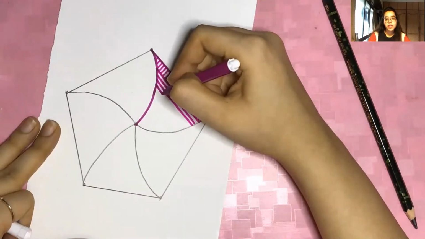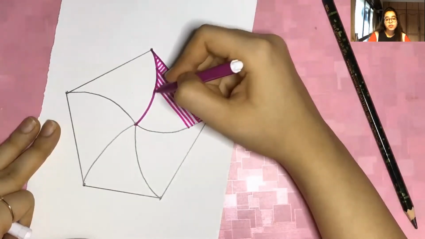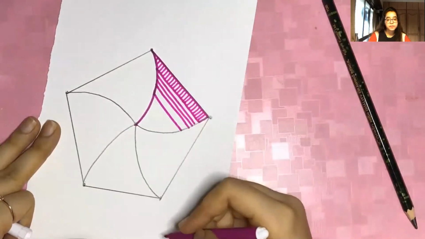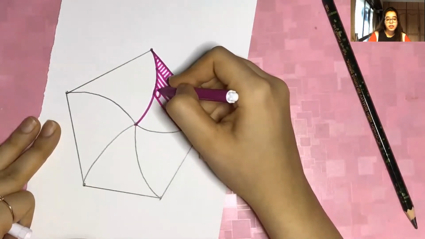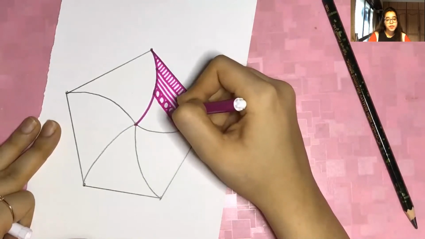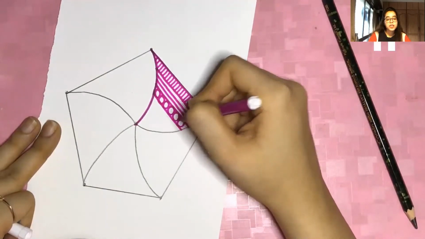Okay. So again, just leaving a little bit of gap and drawing another slant line. And again, this time we'll fill it with circles. Okay. So I'm just filling it with circles. So you can make use of this space with your own choice of patterns if you need.